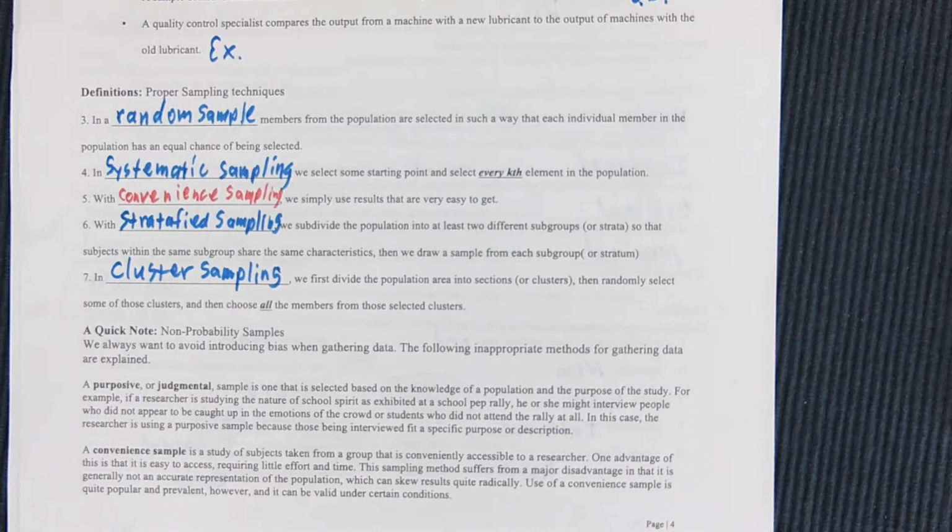This is often done in college committees and subcommittees, as they'll say that we need at least 2 math teachers and 2 English teachers and 2 psychology teachers and 2 counselors. That would be a form of stratified sampling.